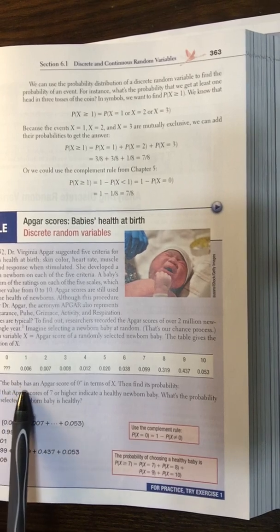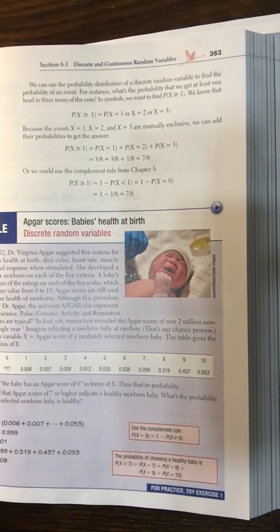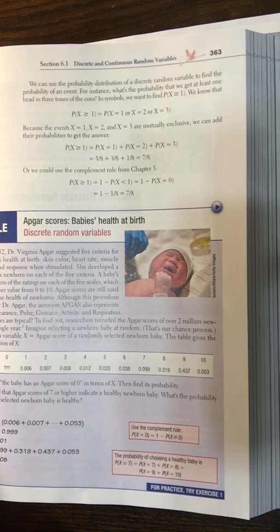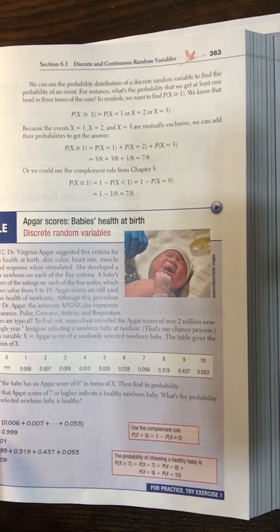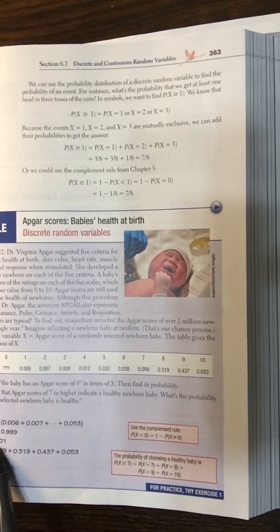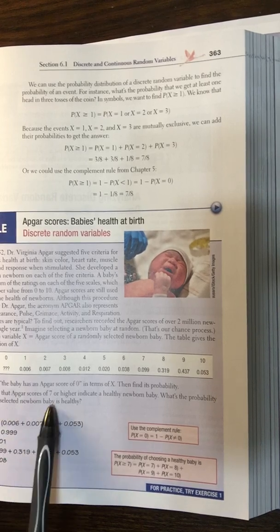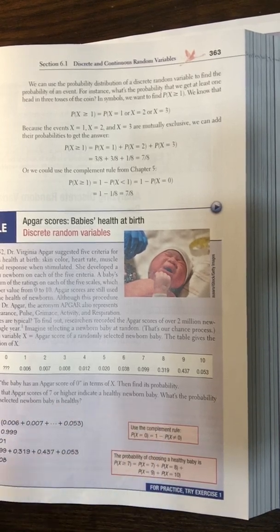Write the event: the baby has an APGAR score of 0 in terms of x. All right, and then find its probability. So here it is. They wrote the probability that x equals 0, and they went 1 minus adding all of these up together. So we get 0.001.